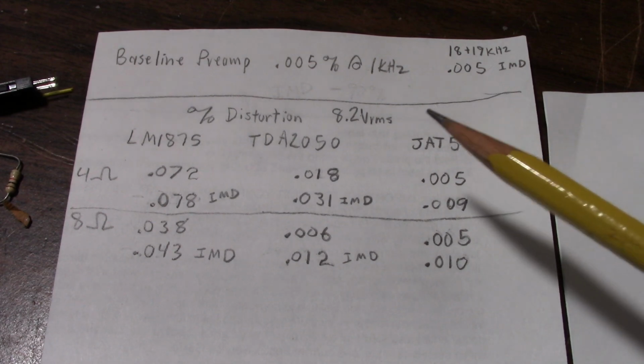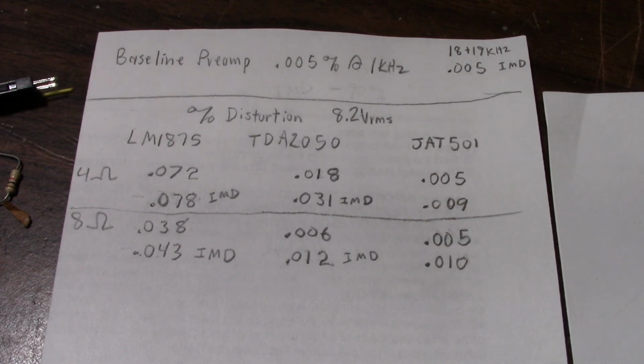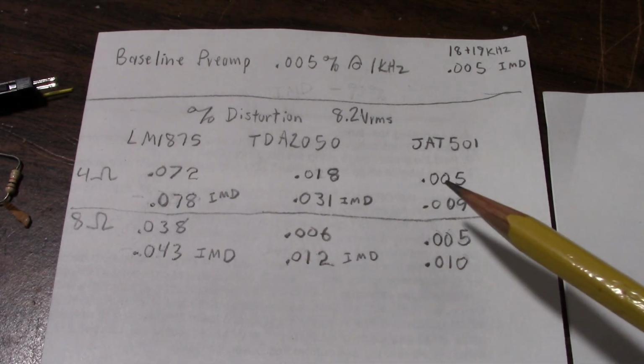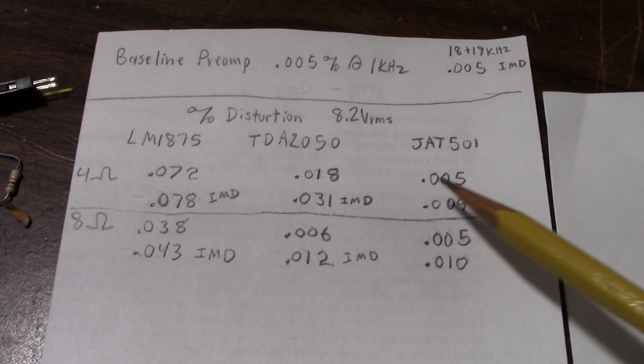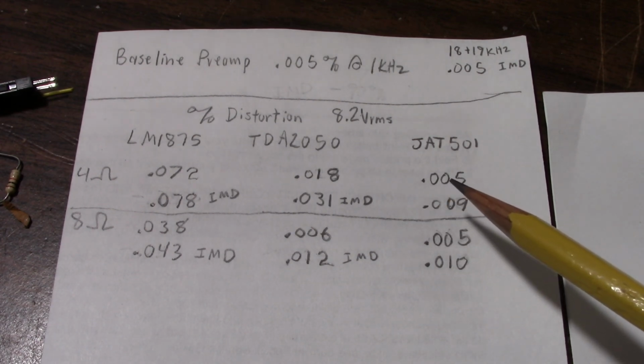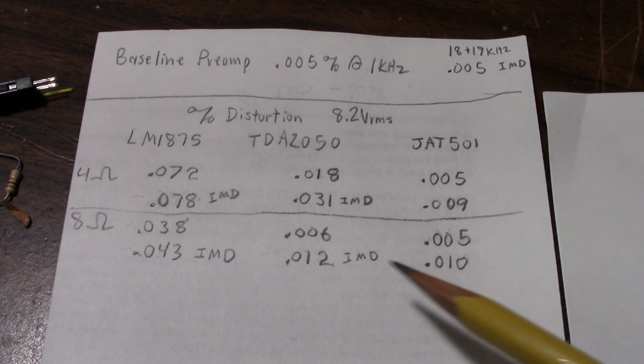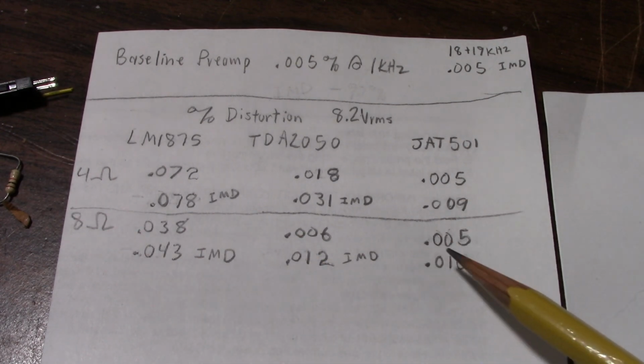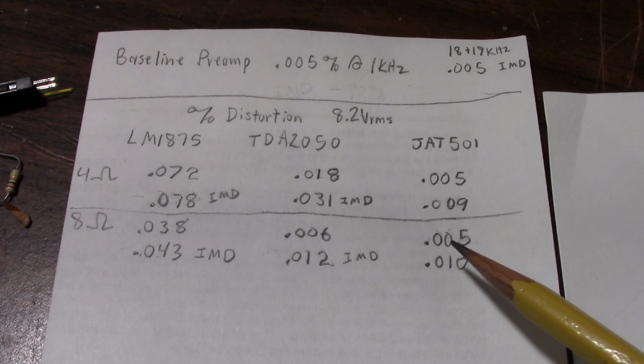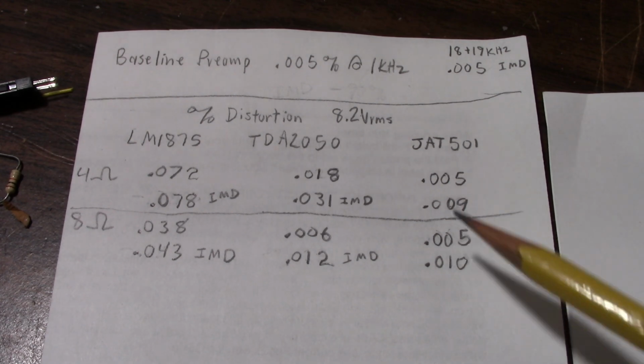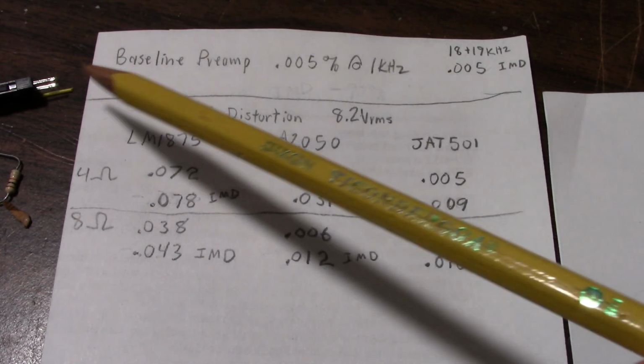Last but not least is the JT501 project amplifier. And yeah, we got some pretty interesting numbers here as well. Now this is right down at the baseline, so it's not adding any distortion. And it's the same at the 8 ohm measurements. So they're the same because it's down at the baseline.